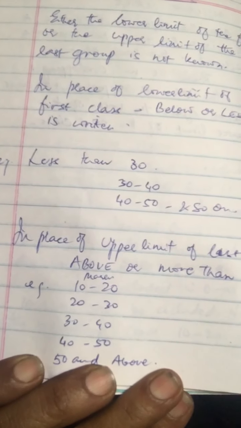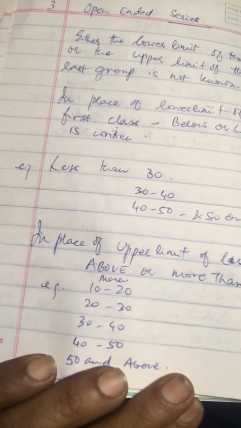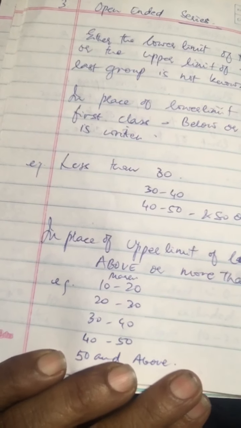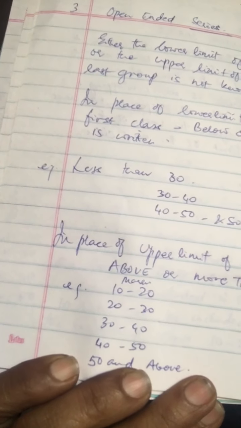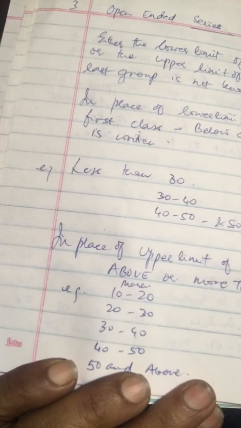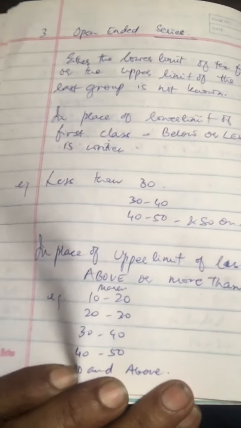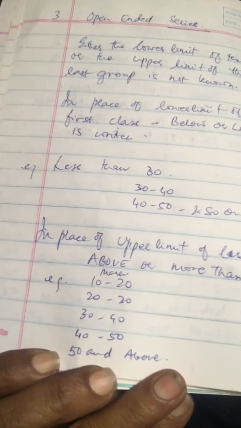So it's an average class, but there are 2 very bright students. One has got 90 and one's got 100. So what do we do? We straight away write 50 and above. So that is the frequency.